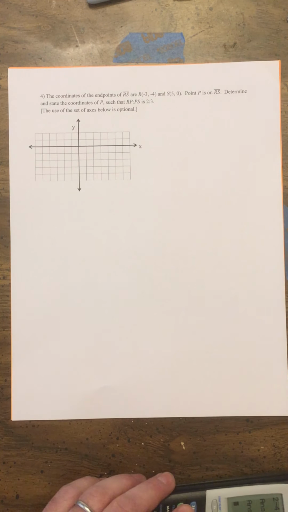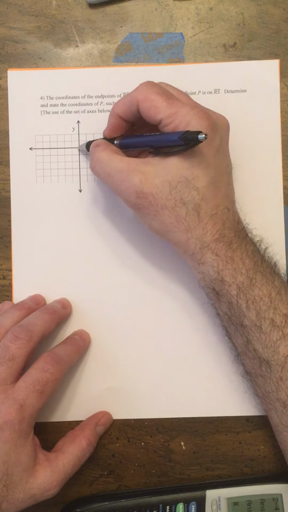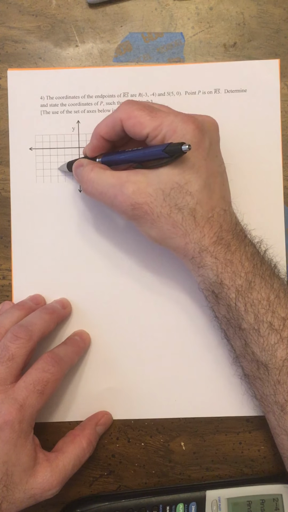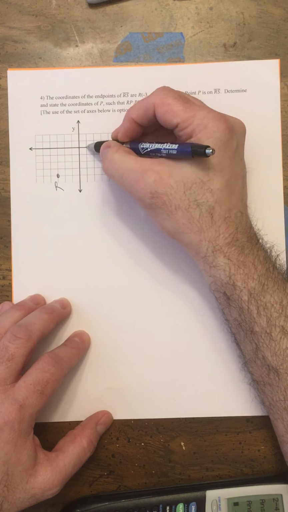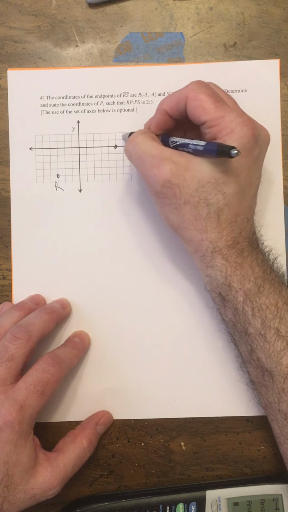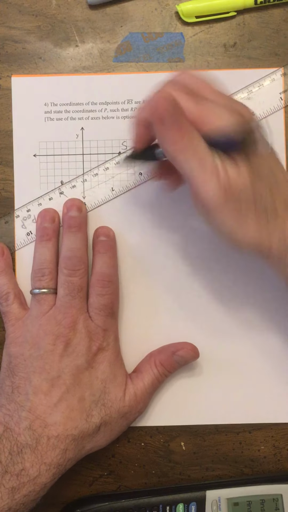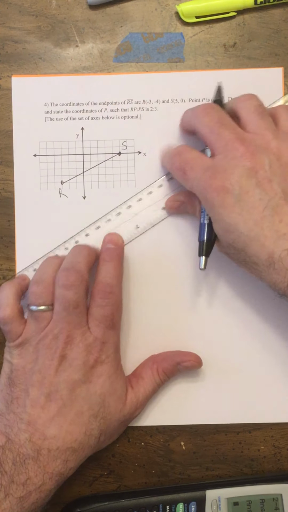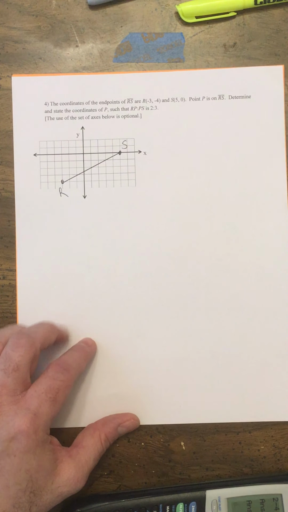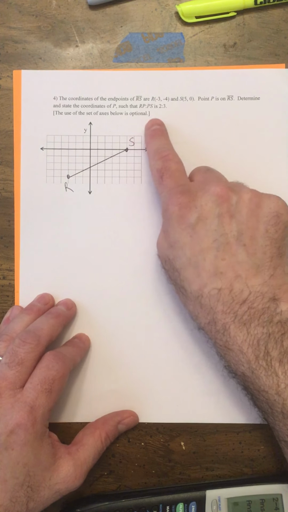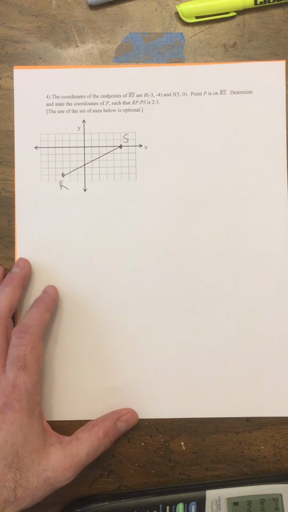So let's graph the points first. Point R is -3, -4. 1, 2, 3, 1, 2, 3, 4. That's point R. Point S is 5, 0. 1, 2, 3, 4, 5. That's point S. Connect those points. We want to find the location on this segment RS that's going to break it into parts of 2 to 3. So basically, we're going to be finding point P.